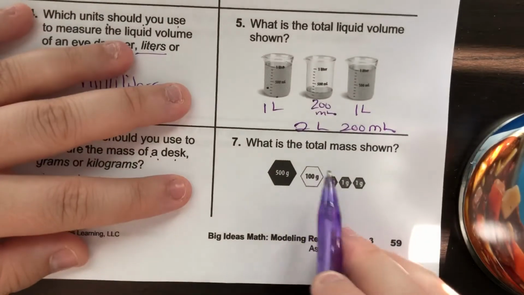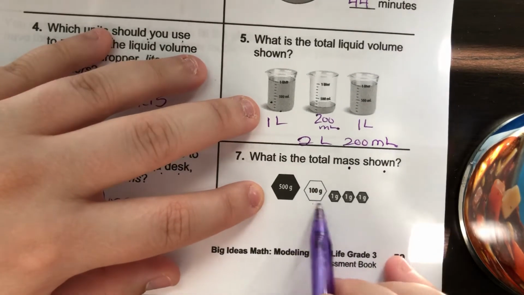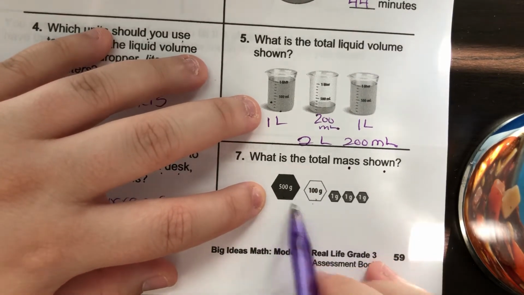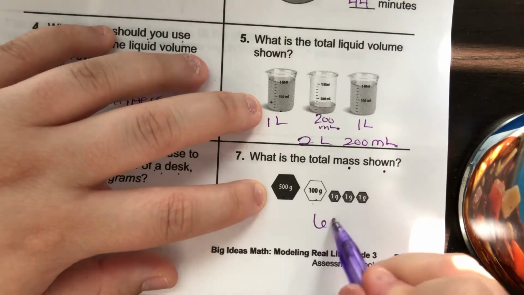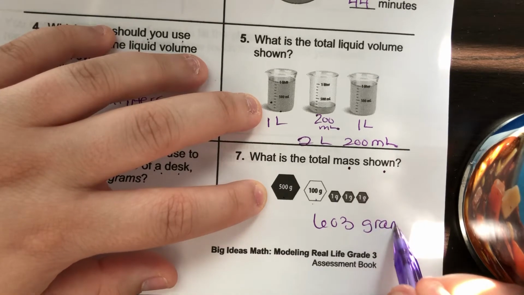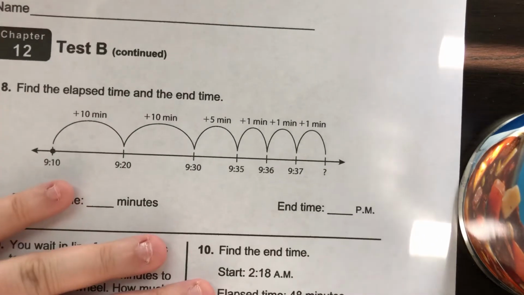Kilograms. What is the total mass shown? So I have to add all these numbers up. 500 plus 100, that's 600. 601, 602, 603. So 603 grams for that one. Okay, not bad, not bad. Let's go to our second page, okay?